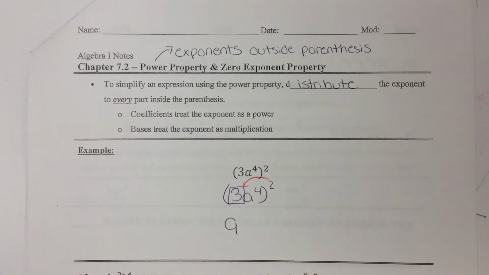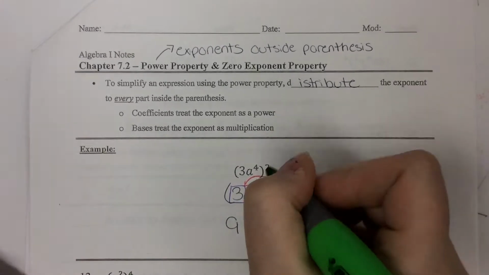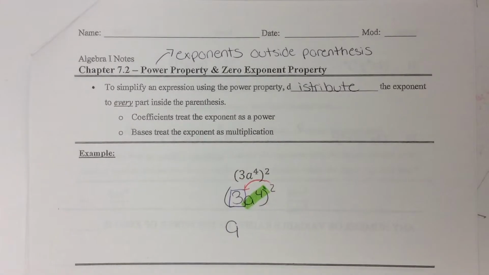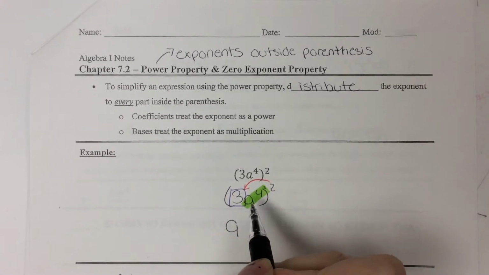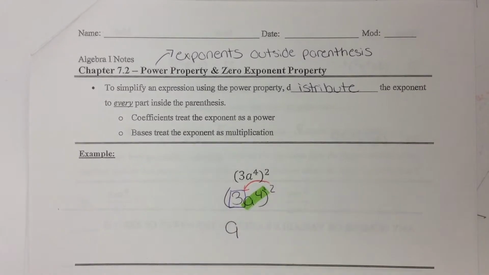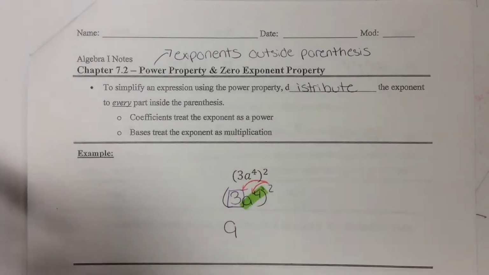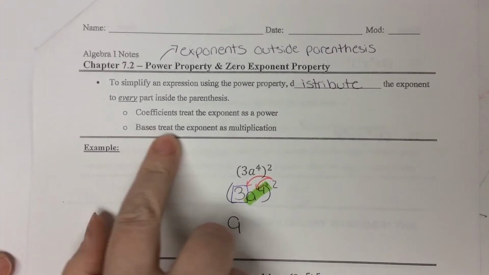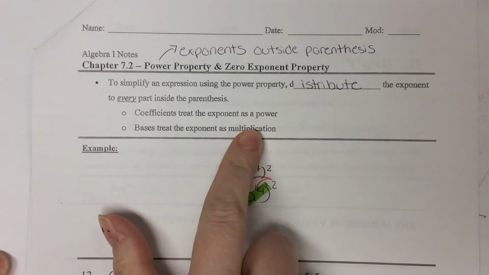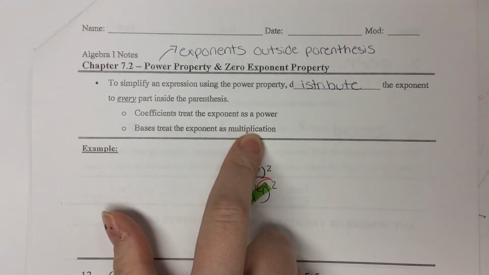Then you also need to distribute it inside to the base and the exponent, just like we have been before. I was boxing my coefficients and highlighting my bases and exponents. So this power needs to be distributed here as well. Now, bases are going to treat the exponent as multiplication. Remember in 7.1 we had to add our exponents and it was a little bit weird.